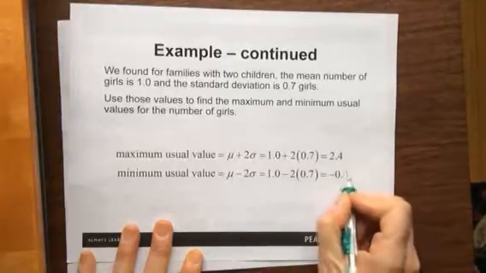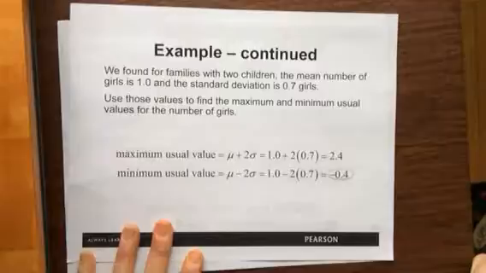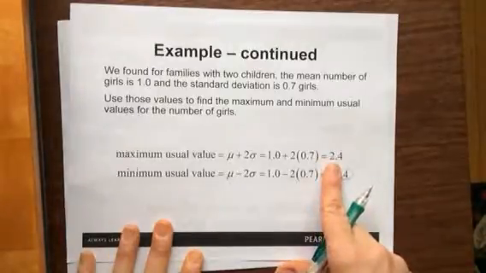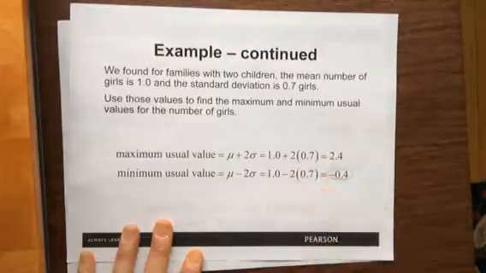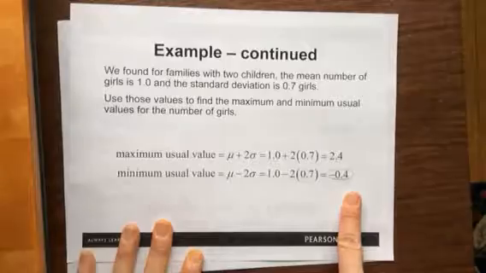But if you think about what x is, this really makes no sense. That would mean you had a negative half of a girl. And this doesn't really make sense either because you can't have 2.4 girls. So in this example, because our data was discrete and we didn't have values in between the integers, these don't really mean a lot or make a lot of sense.